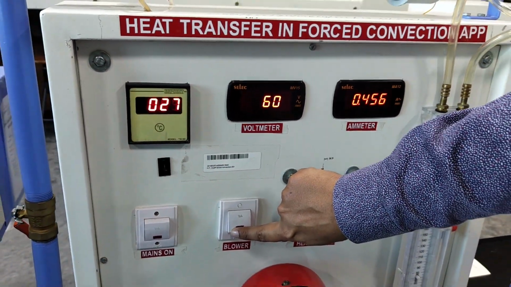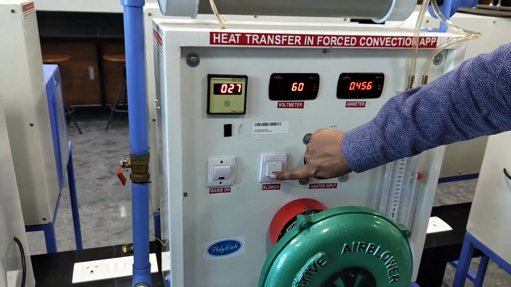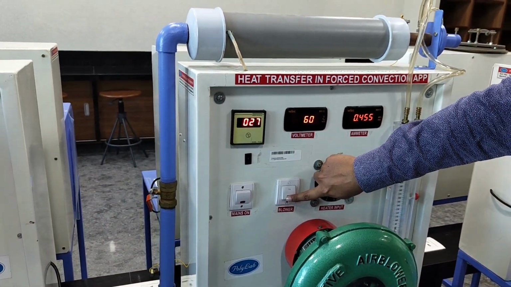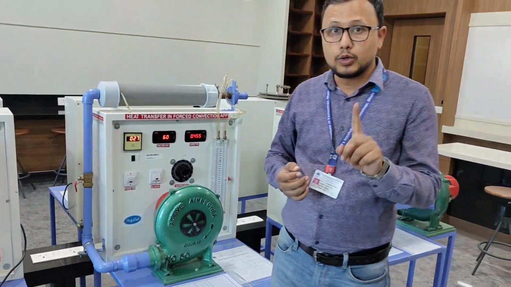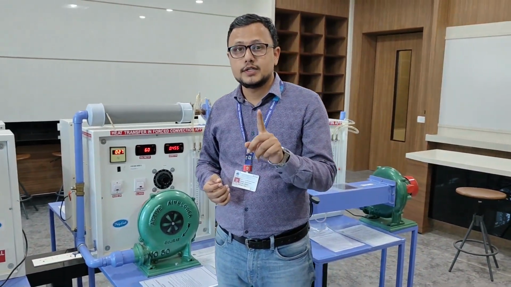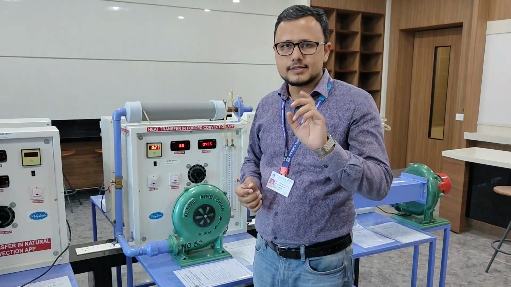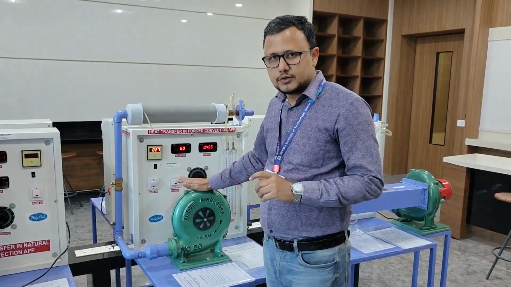Now we will switch on the blower. Remember, we will record the readings only when steady state is achieved, which means the temperatures can change with location, but they will not change with time. Only then can we say it is a steady state behavior. Now I will switch on the blower.